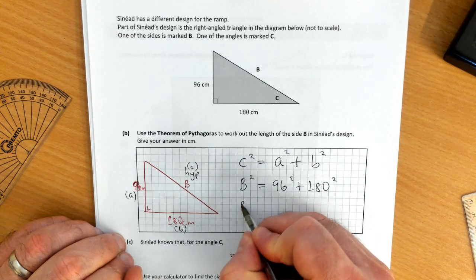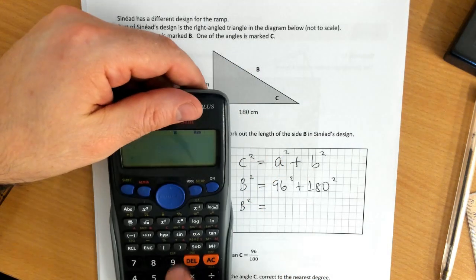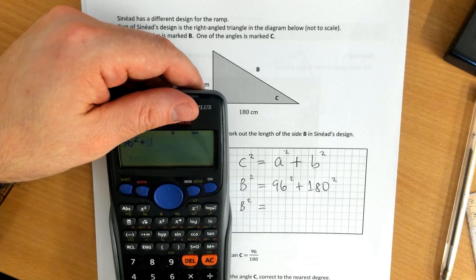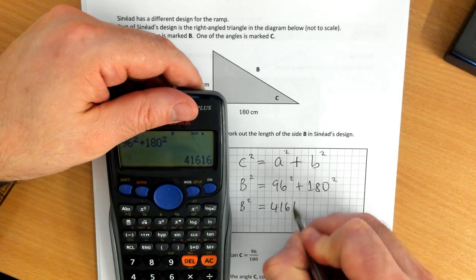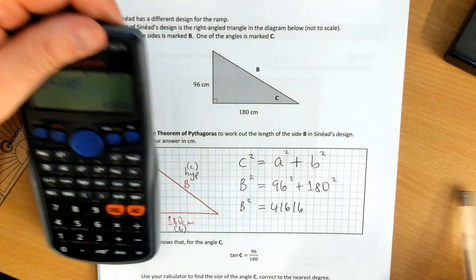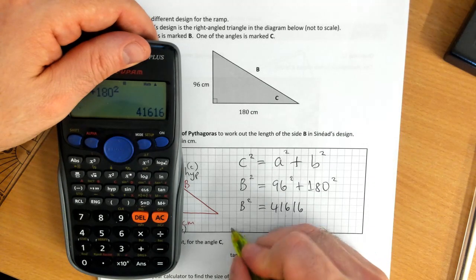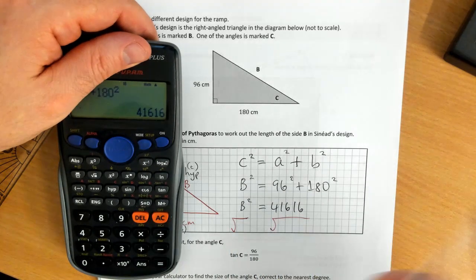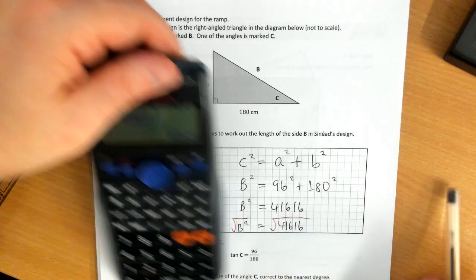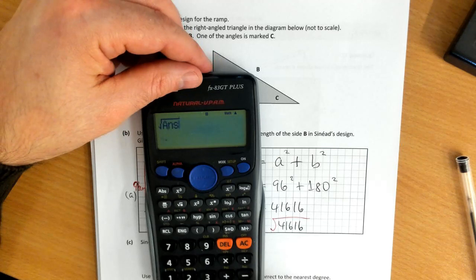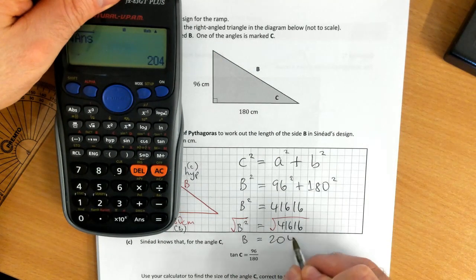Need the calculator here to do this. So we're going to get 96 squared plus 180 squared. We're going to get 41,616. And we're going to take the square root of B squared then. Square root of our B squared and the other side to balance it out. And so on the calculator, square root of answer. And we get 204 is what B is, 204 centimeters.